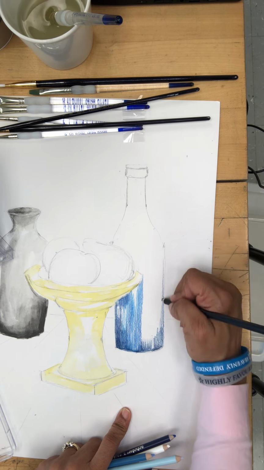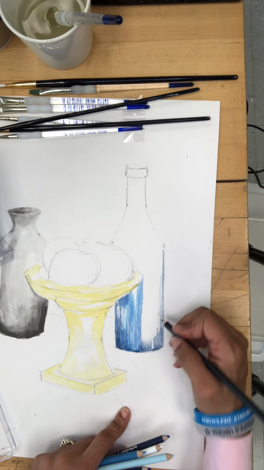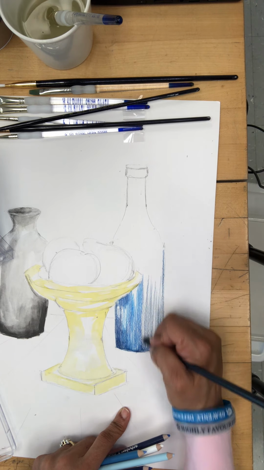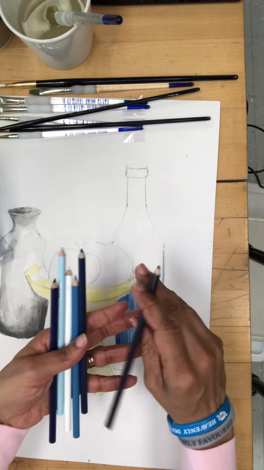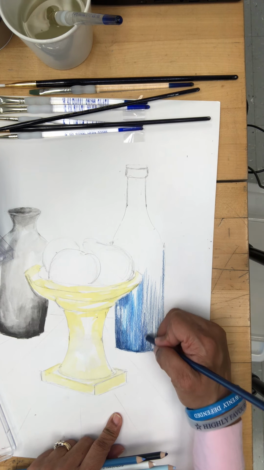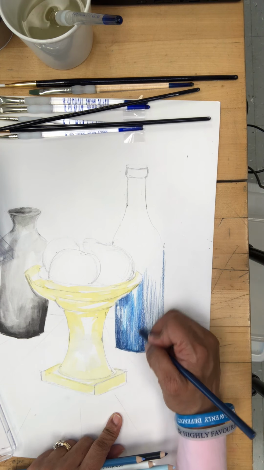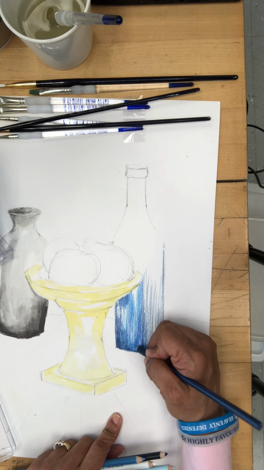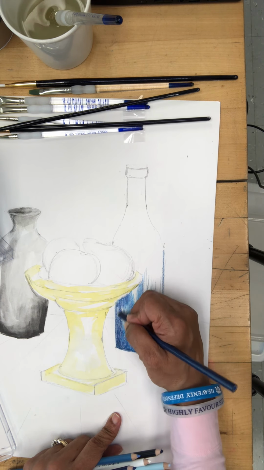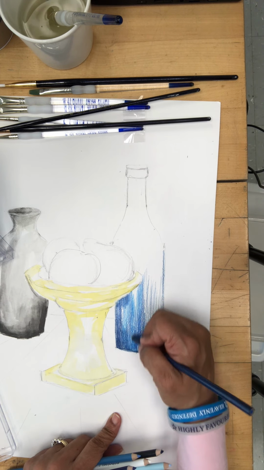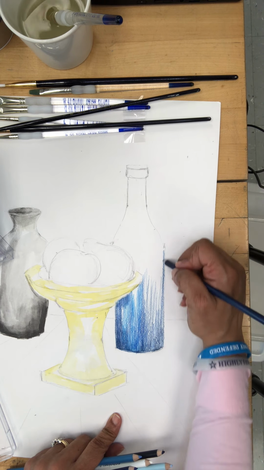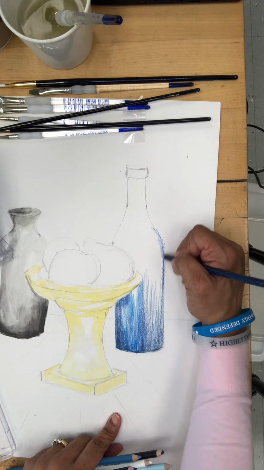So we continue blending our values. If you notice, I have several different types of blues working in that space, and I'm constantly blending back and forth, so that this bottle should look like you can take it off the page and pour something in it or pour something out of it.